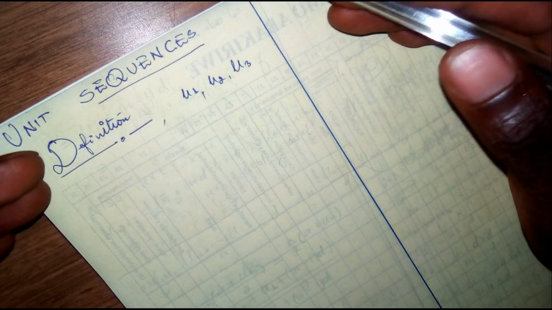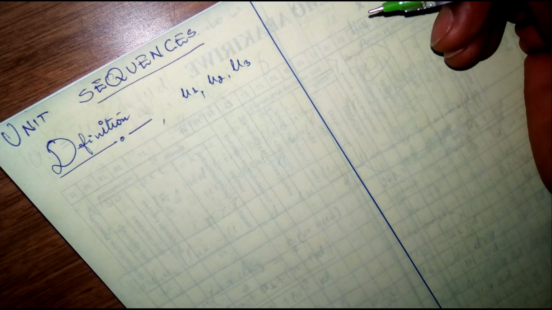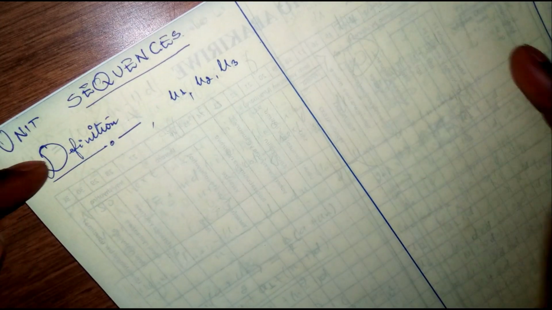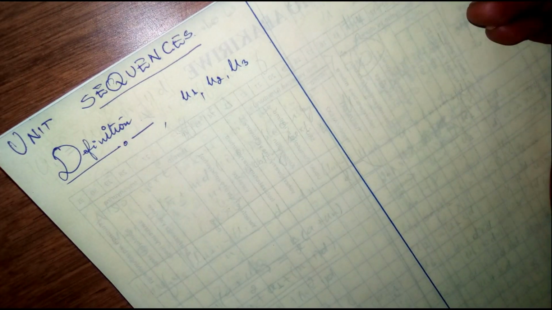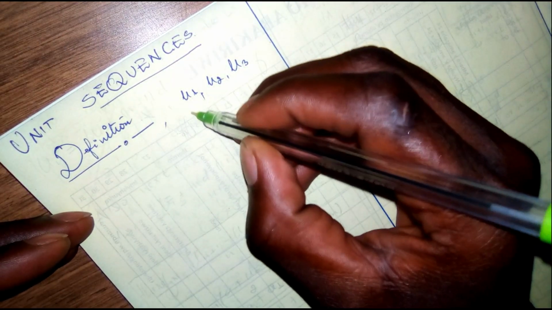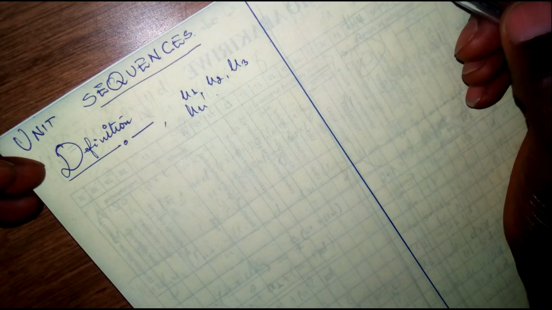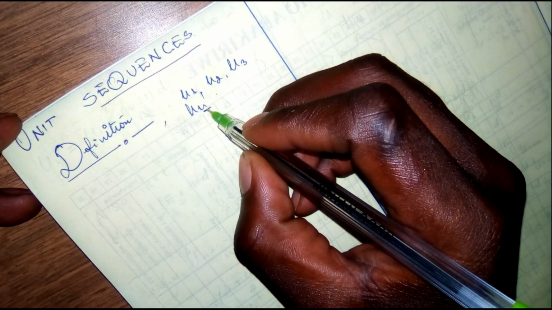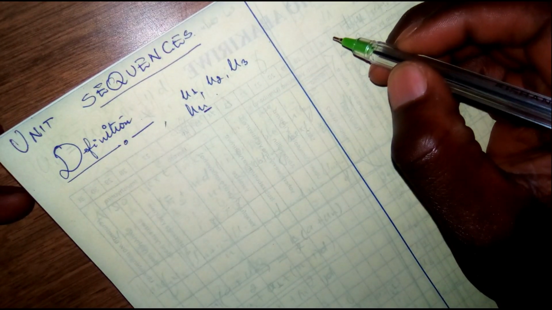As he continues to collect the data, he will get the nth term, which represents a certain number of terms that he or she collects. The term is Un, so the number n represents the number of days that he collects that information.